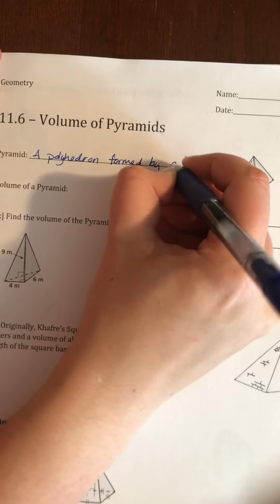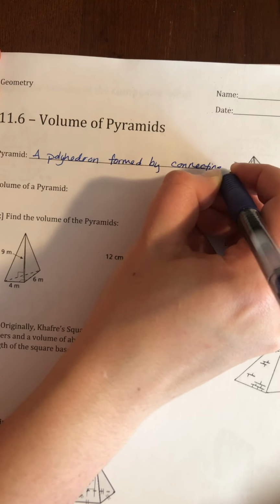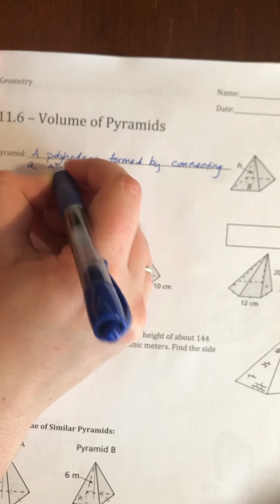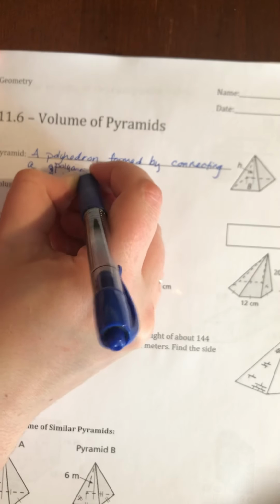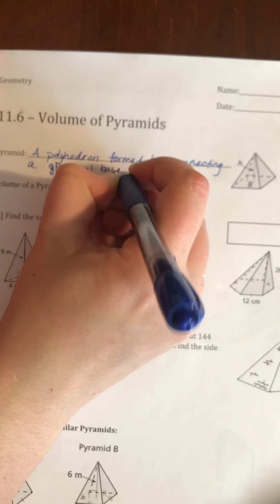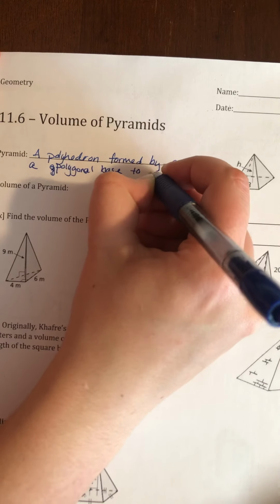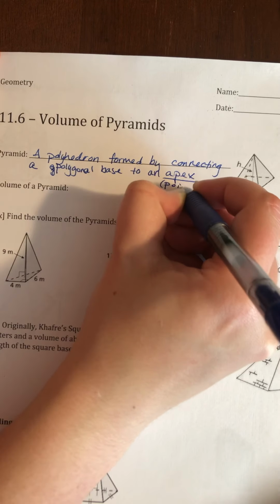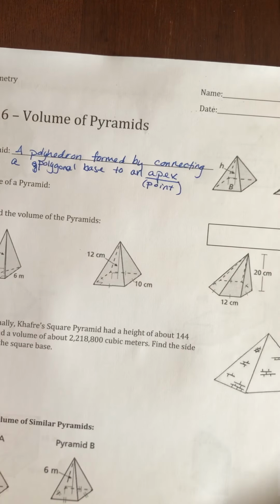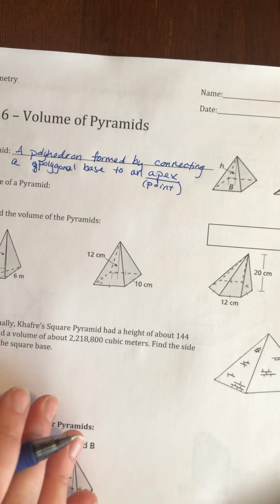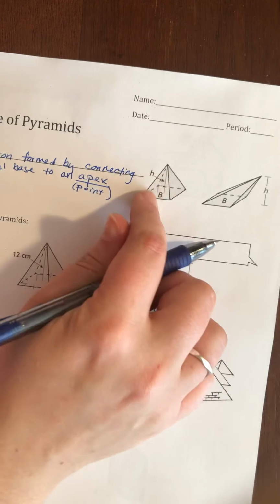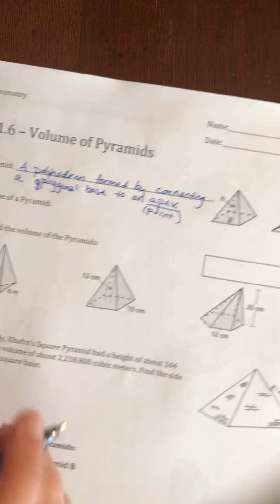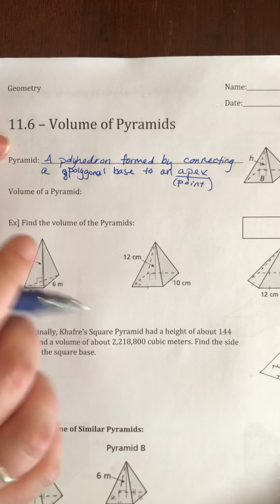So a pyramid is a polyhedron formed by connecting a polygonal base to an apex, which is really just kind of a point on top. So here we have these polygonal bases, and they kind of all go up to that apex point, which is the highest point.